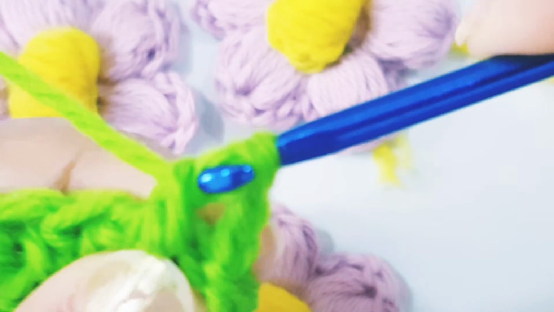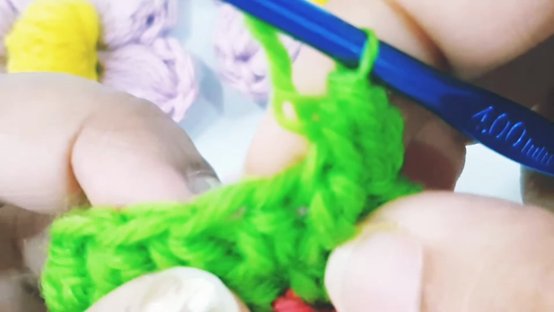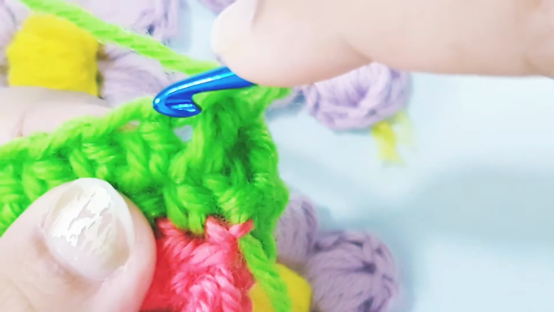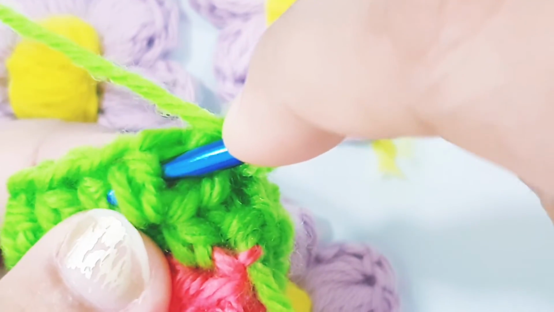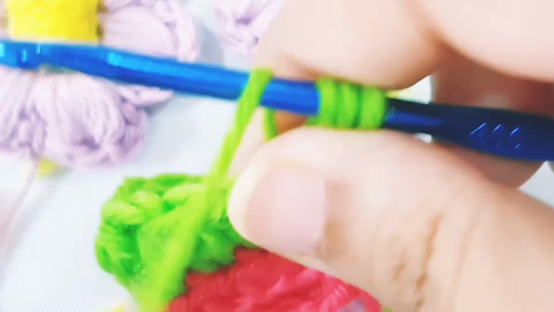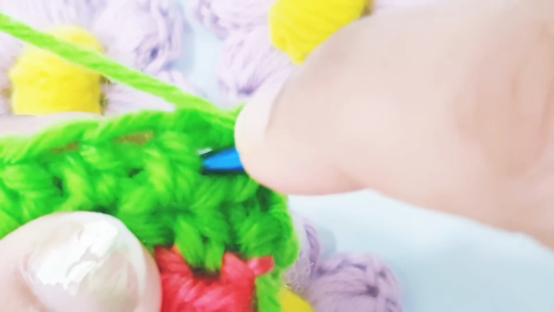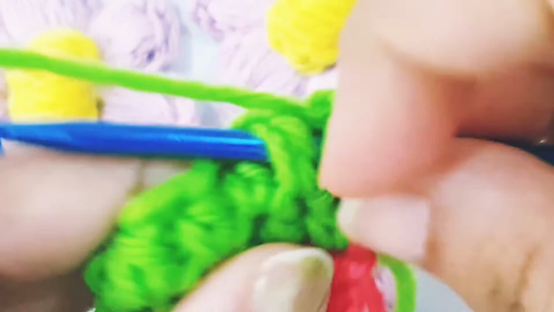So just the same way as you placed the front post double crochet, you go around the post of this stitch from the front of your work and place the half double crochet stitch, and it's possible because of its taller height, like this, the front post half double crochet.